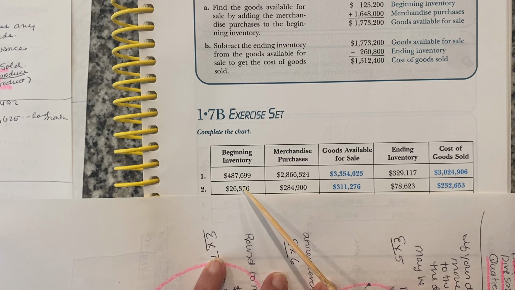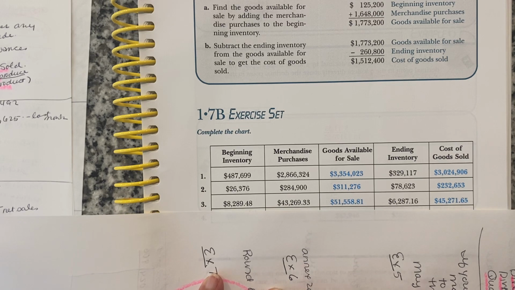So number 2, beginning inventory. And then we added more purchases. So we add this and this, and these are the goods available for sale. So we have $311,276 if you added this and this. And now at the end of the year, this is our ending inventory. We need to subtract that to find out our cost of goods sold. So you take this, subtract this, and you get $232,653.